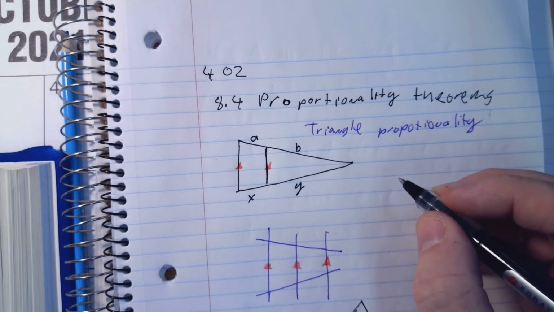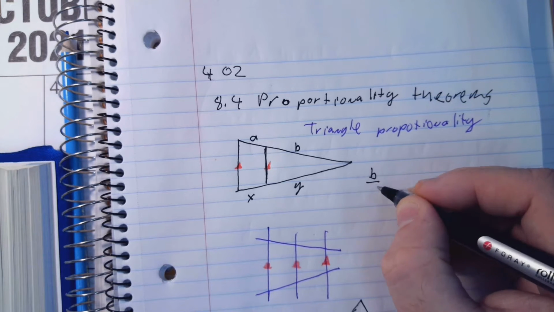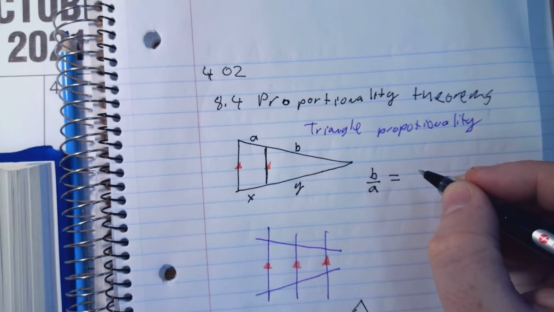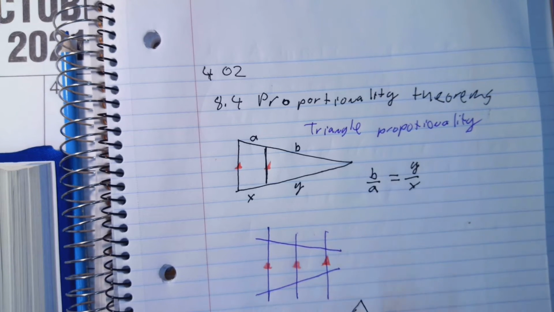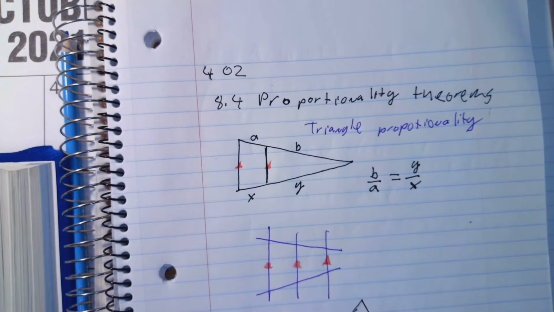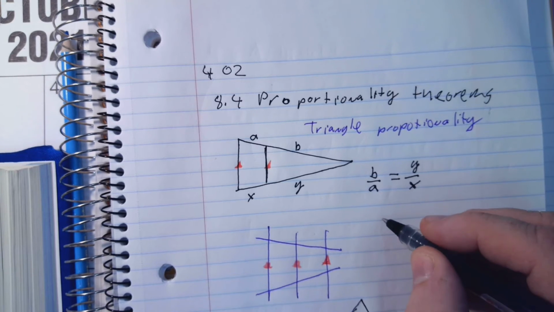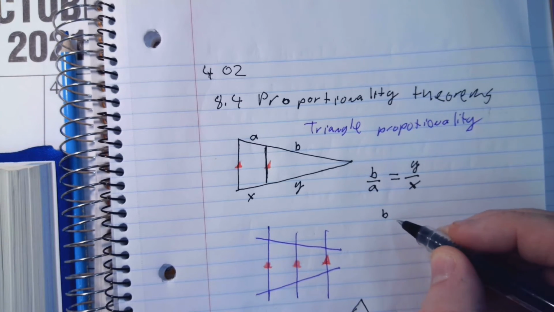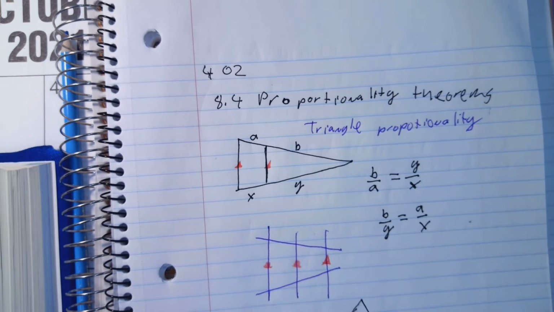So, and correct me if I'm wrong, this would be B over A equals Y over X. Is that what the theorem says? Yeah. Okay. What if I get it all mixed up in my head and I write it like this instead? Because this is what I want to do. When I look at the shape, I want to do it like this. What happens if I do it like this? Will I get the right answer?